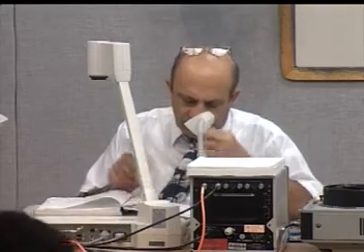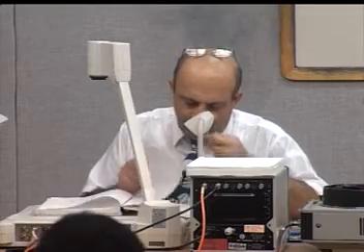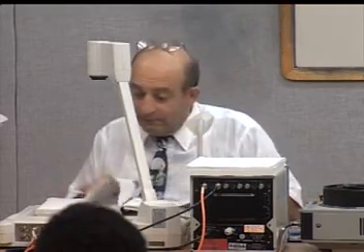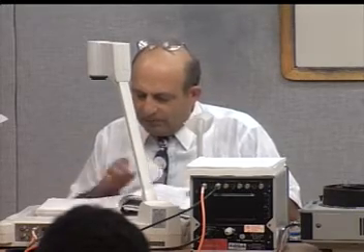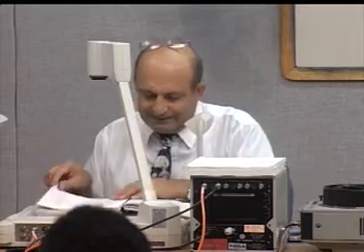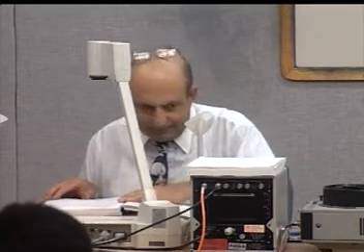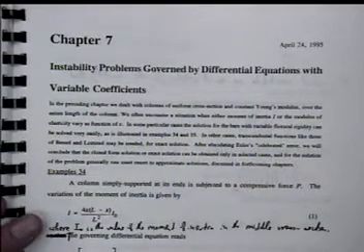We will go to consider some interesting case, but I have to find that case first. Yes, that is on page 7.1: instability problems governed by differential equations with variable coefficients.